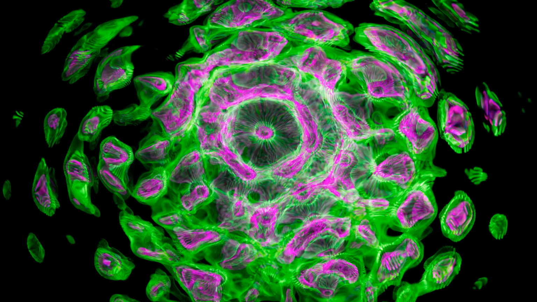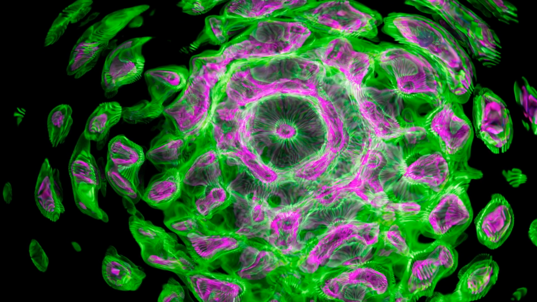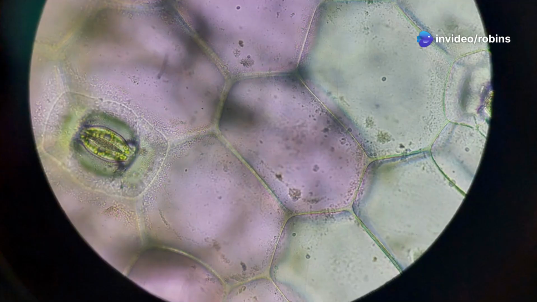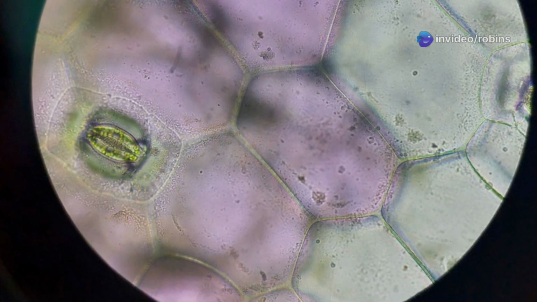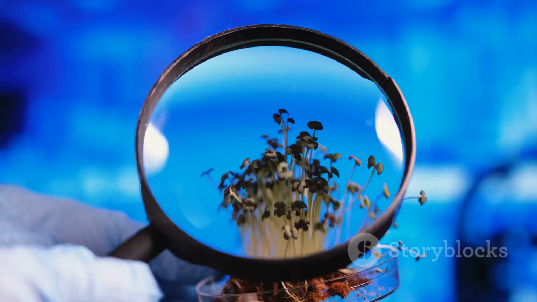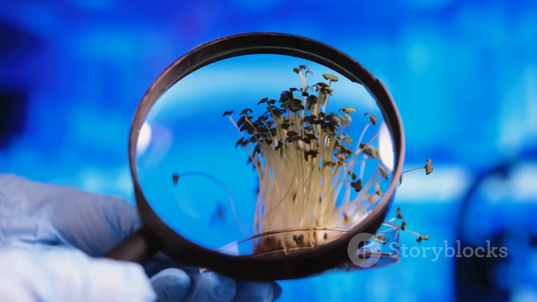Consider that. Now, look for a giant water-filled sac inside the plant cell. That's the large central vacuole. This organelle can take up a huge amount of space, sometimes up to 90% of the cell's volume. It's like a massive water balloon that pushes against the cell wall, keeping the cell firm and turgid.